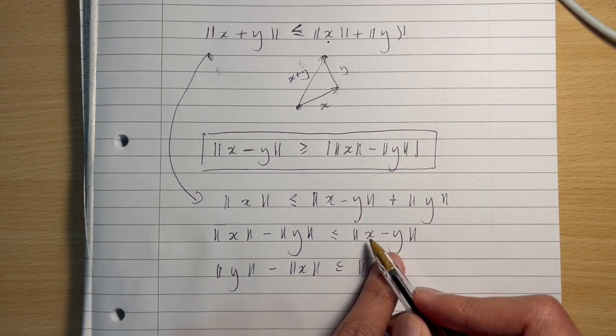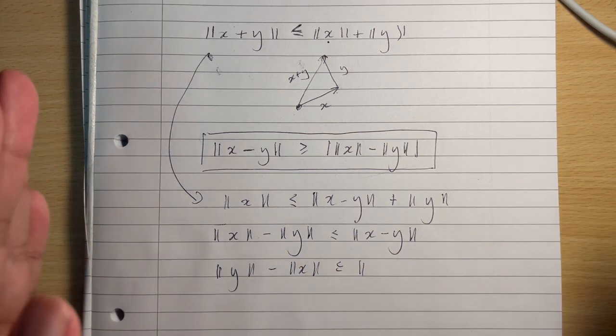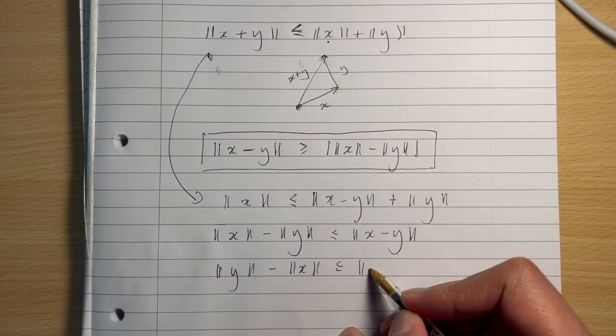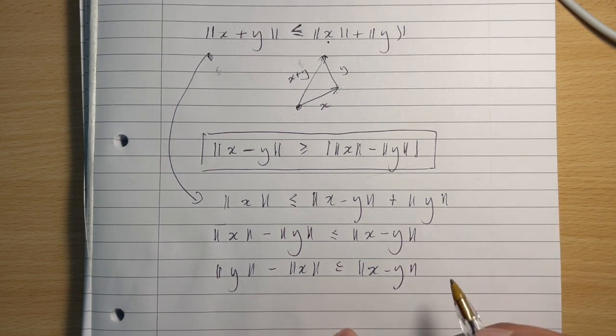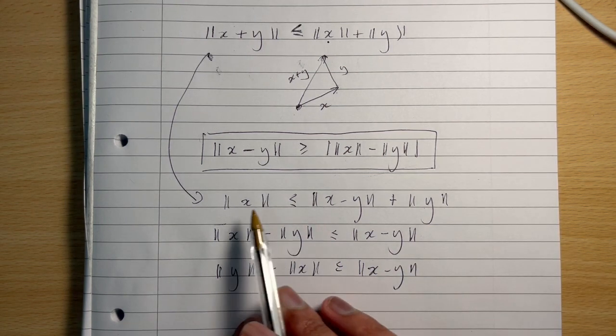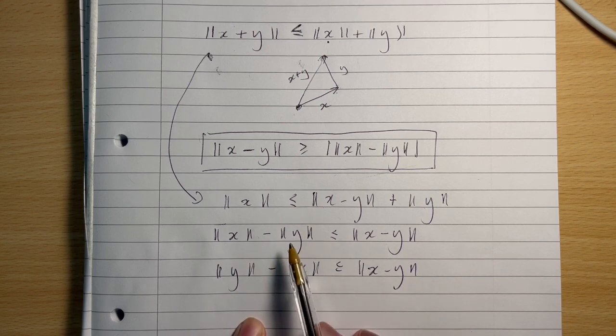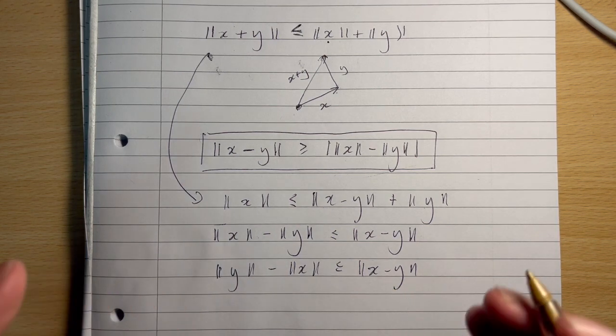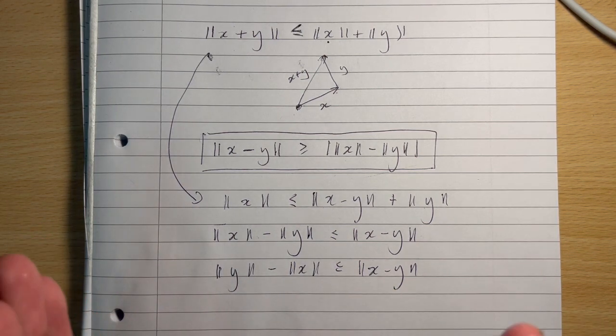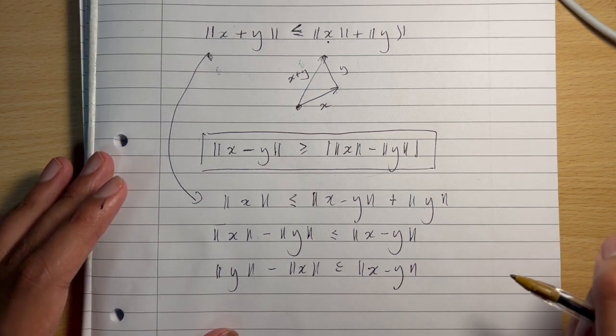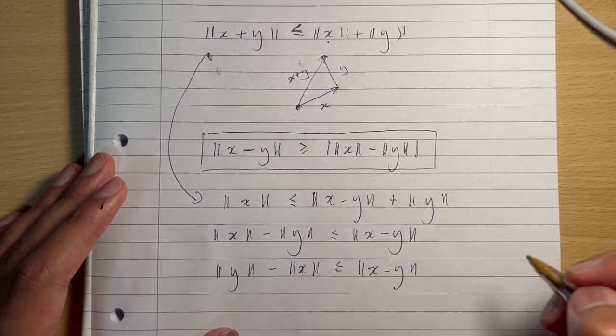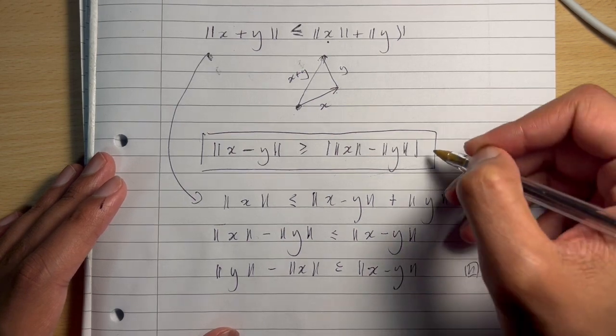Because if I flip these around, I just get a minus sign, but the norm cancels out the minus sign, so it's still the norm of x minus y. So because both of these hold and form a lower bound, we can just put an absolute value in, right? Because the absolute value would just give us the greater one of these two, and since both hold, the greater one also holds. And then we're done. So we've proved this statement.